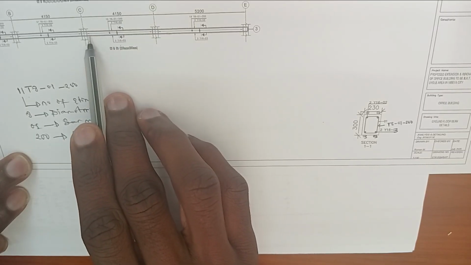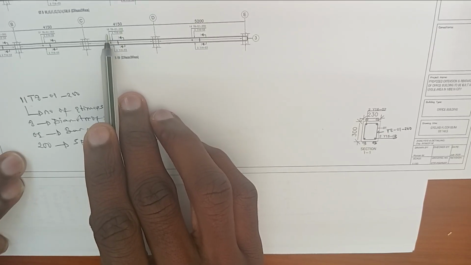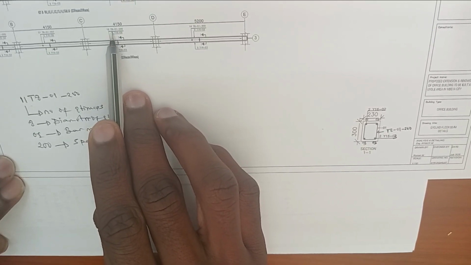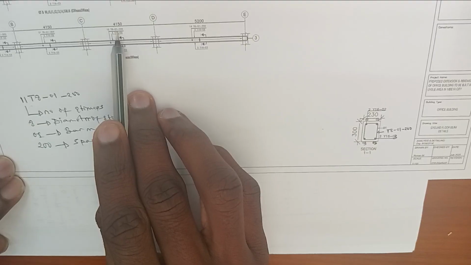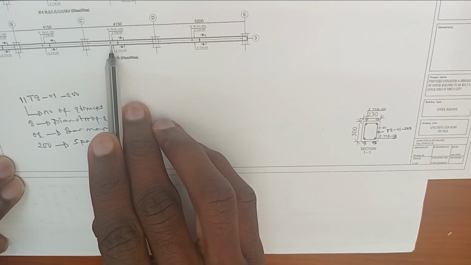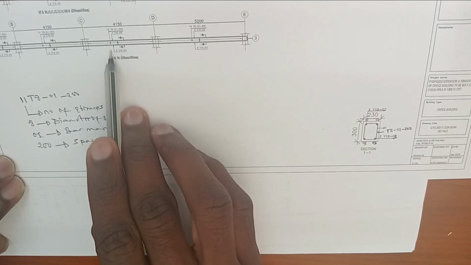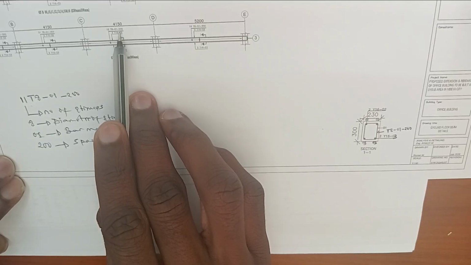Also at this span, there should be 12 stirrups with a diameter of 8 at bar mark number 1 with a spacing of 200 millimeters. So from one stirrup to another, there should be a spacing of 200 millimeters.